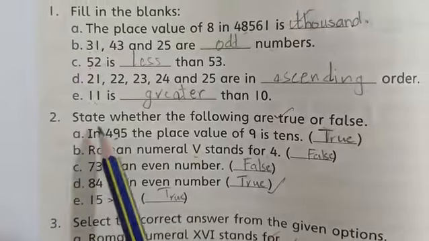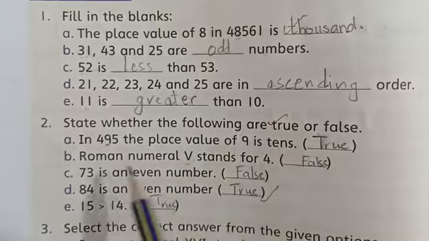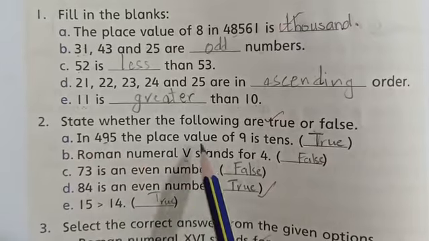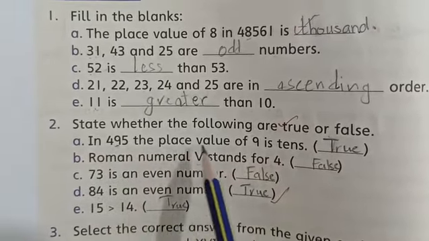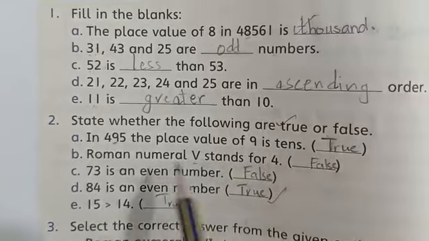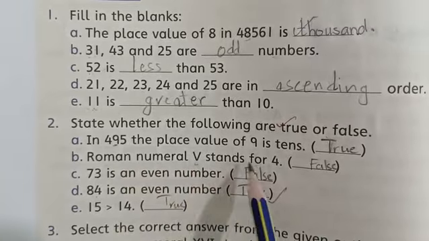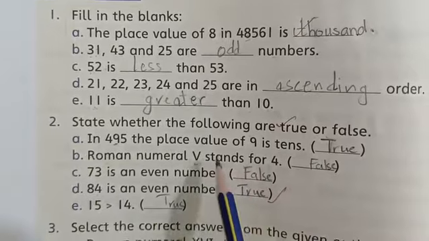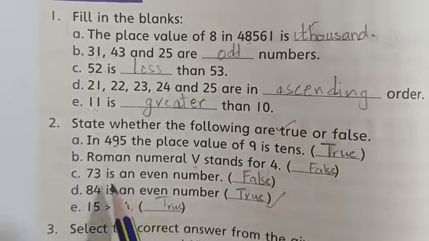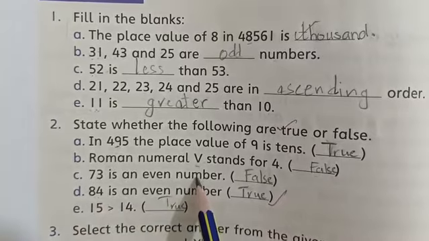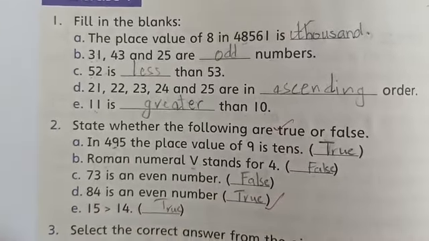Next we have question number 2. State whether following are true or false. In 495 the place value of 9 is tens. Ones, tens. So the place value of 9 is tens. Yes, it is true. Roman numeral V stands for 4. No, it is false. V stands for 5, not for 4. So it is false. 73 is an even number. It is also false.